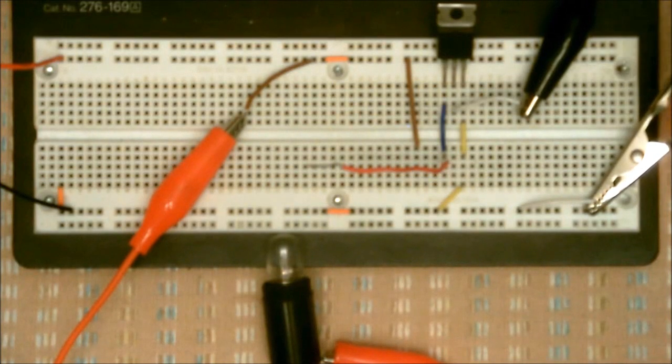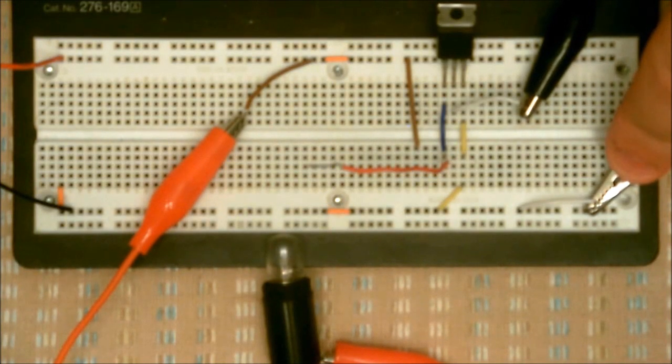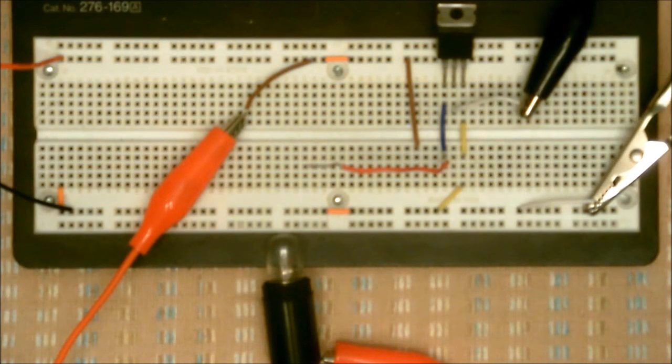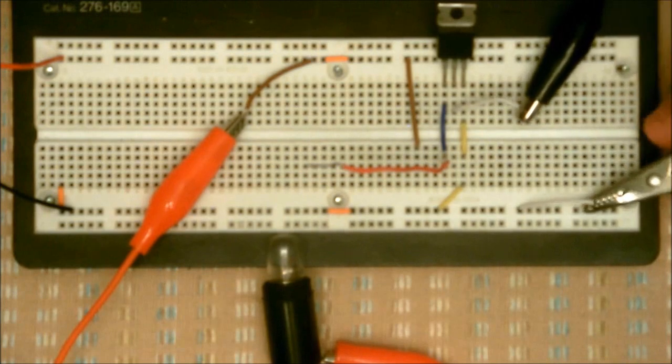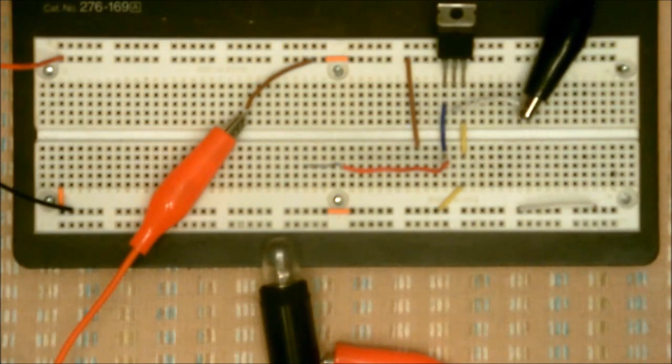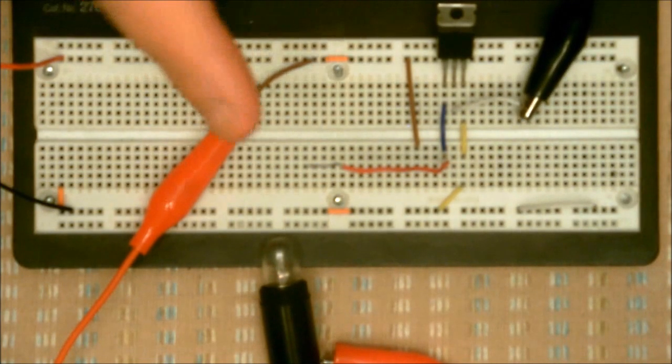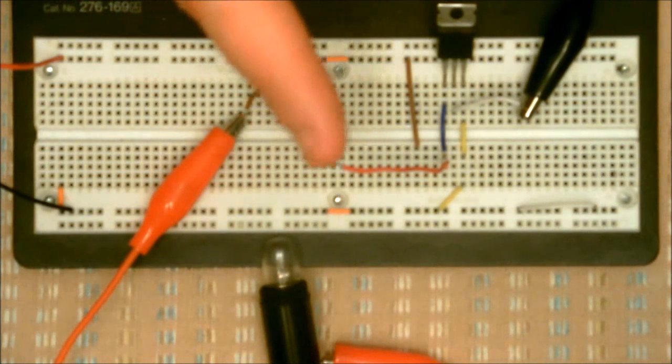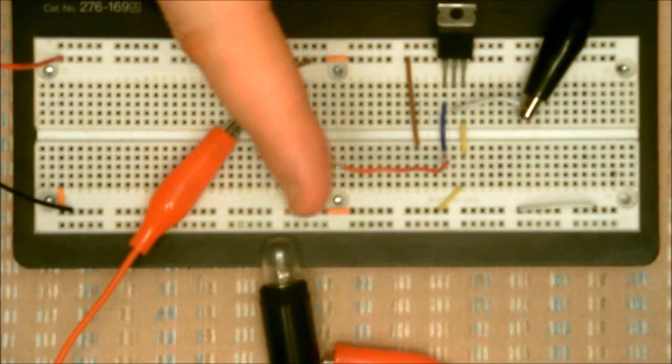As you can see, the alligator clip here is connected to ground to dissipate any static electrical charge that I may produce. Now, let me show you how sensitive these transistors are. I'm going to remove my ground, and I can touch the wire just with my finger.